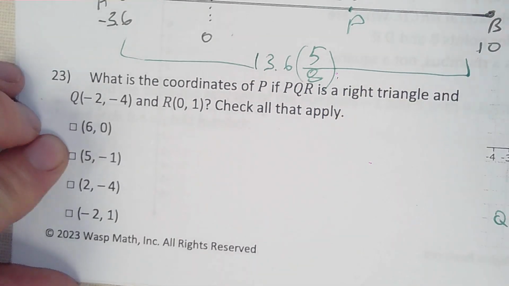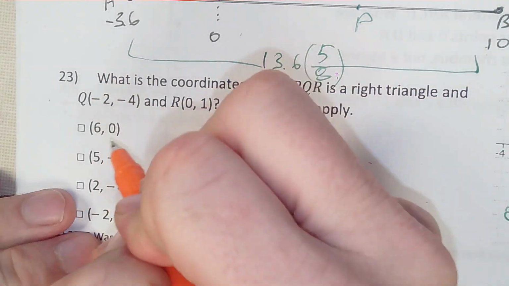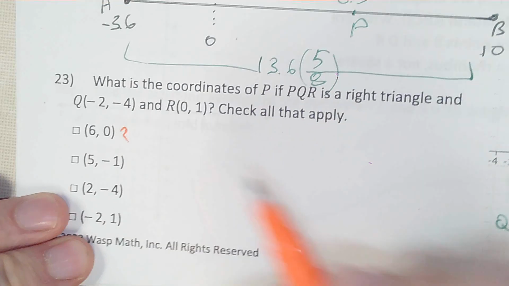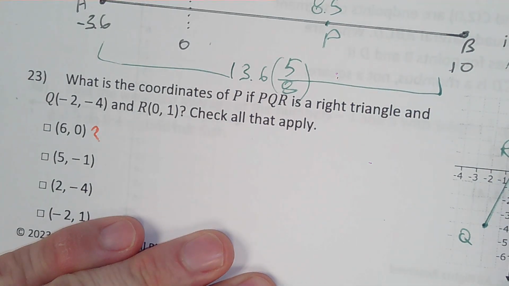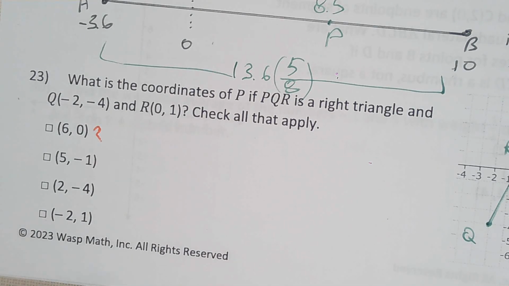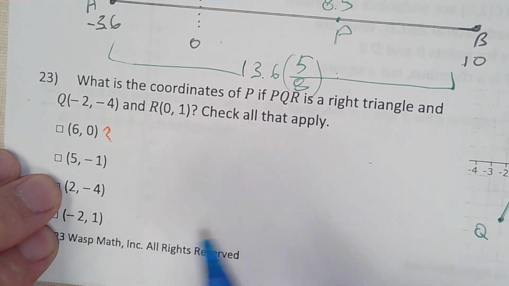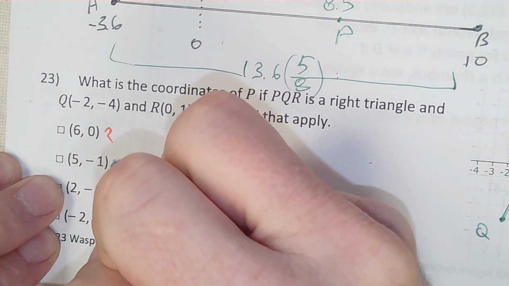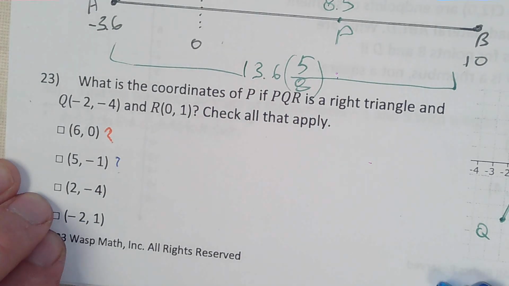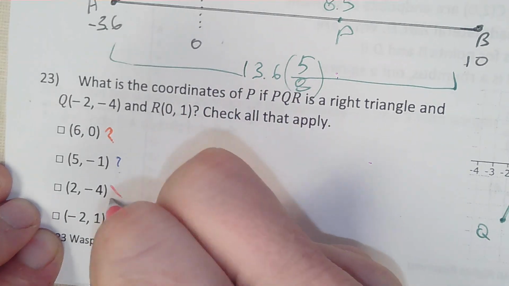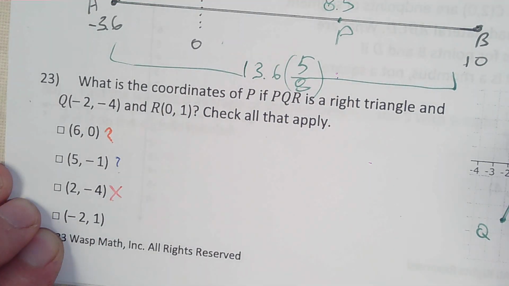Okay, so how about this one? This is 6, 0. So 6, 0 is right here. And then we have the blue one. This is 5, comma, negative 1. That's the blue one. Then we have 2, comma, negative 4. There's no way. That looks like an isosceles triangle, so I'm just going to say no right away with that one. No way is that a right triangle.